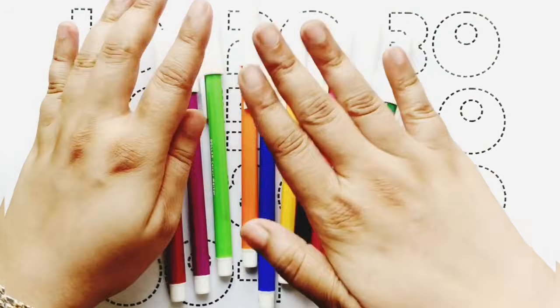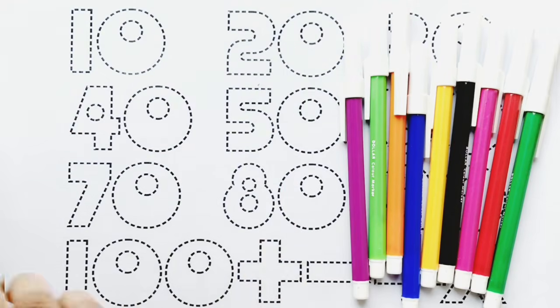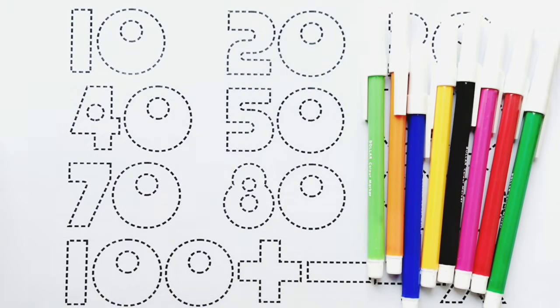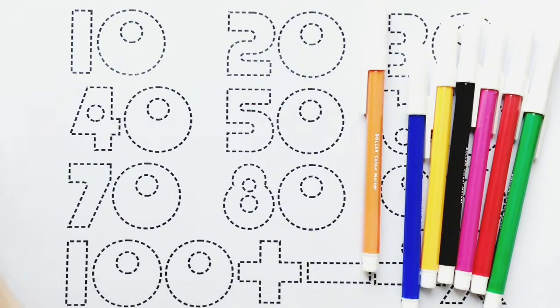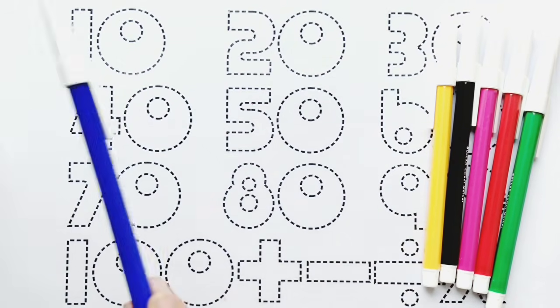I learn colors name. Let's start. This is a brown color. This is a purple color. This is a light green color. This is an orange color. This is a blue color.